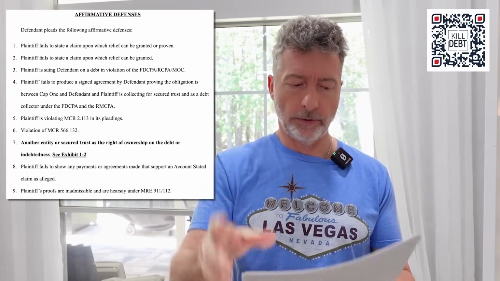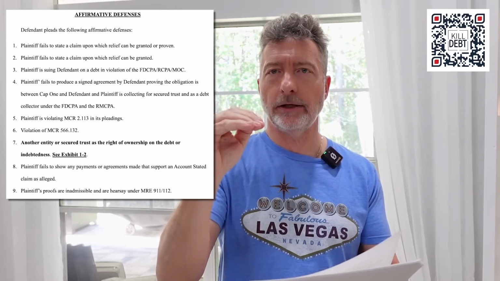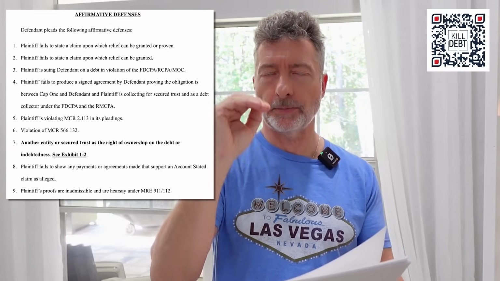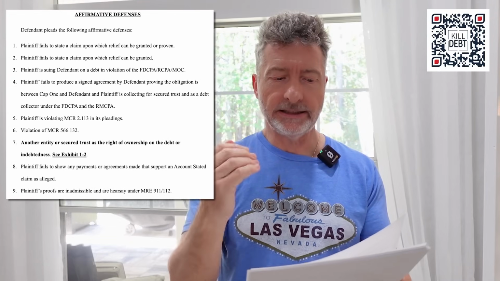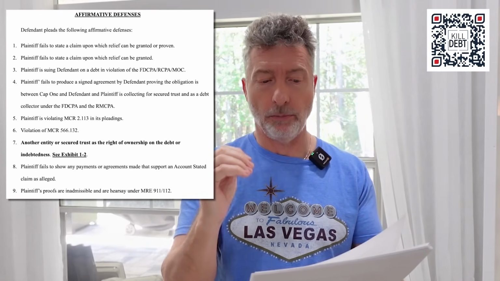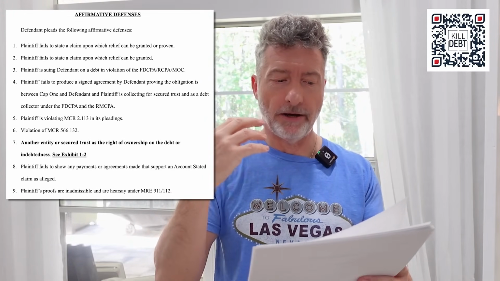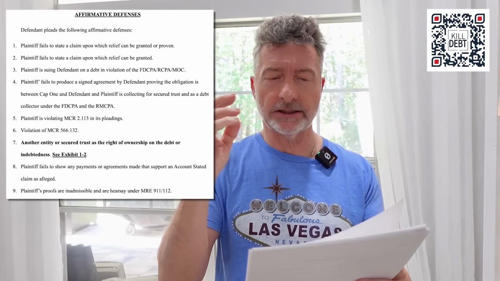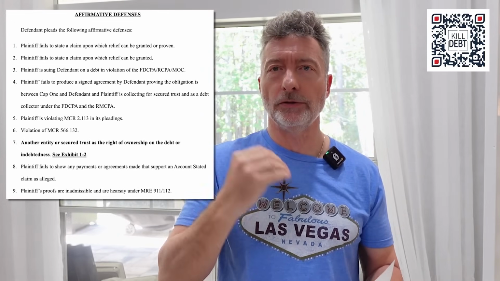Let me put up 1 through 9, and those are really reiterating our responses to the lawsuit, how and why. For example, number 4, plaintiff fails to produce a signed agreement by defendant proving the obligations between Cap 1 and defendant, and that it's in a secured trust. Number 5, plaintiff is violating 2.113 in its pleadings. Remember we talked about how they claimed 113C2 applied and it didn't? Say it in your affirmative defenses.